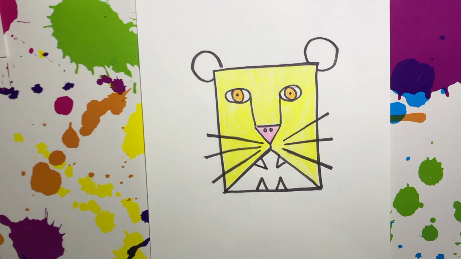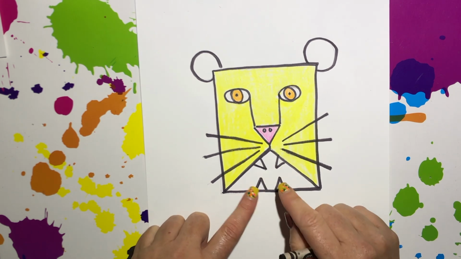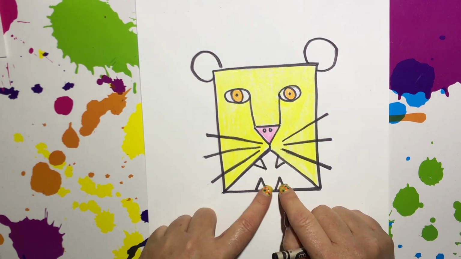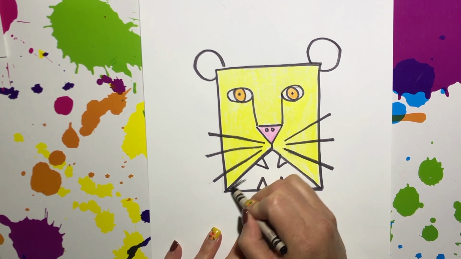And now I'm going to look for my black crayon, and I am going to color in the inside of the lion's mouth. But I'm going to go around those white teeth. So I'm going to color really slow.